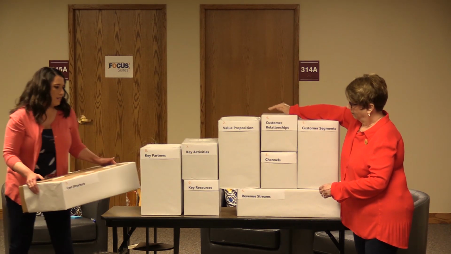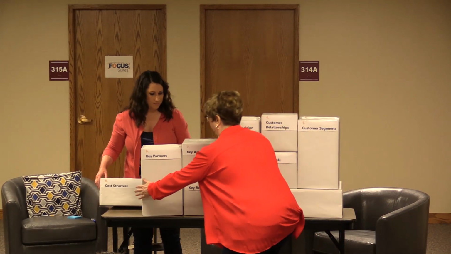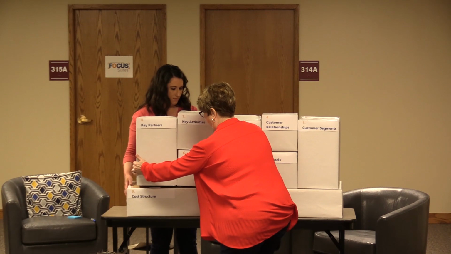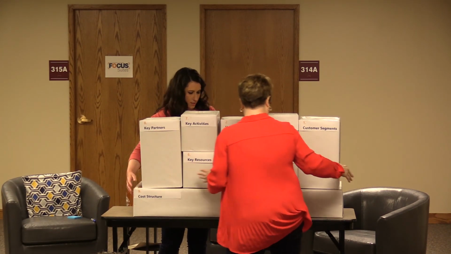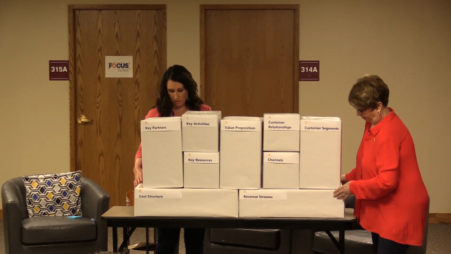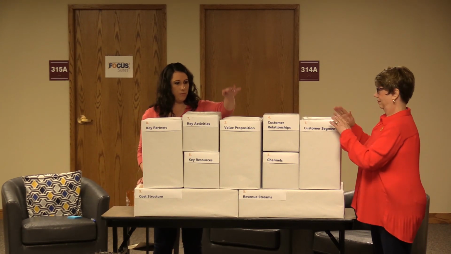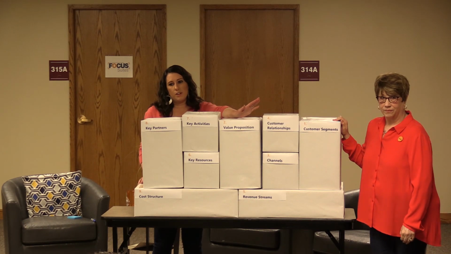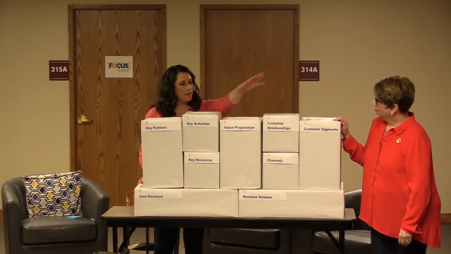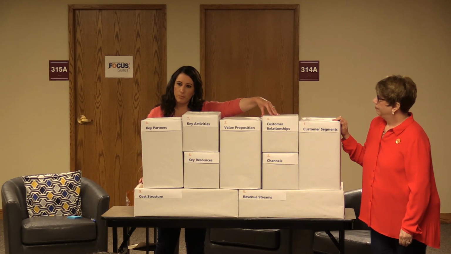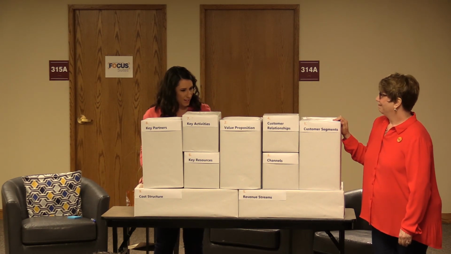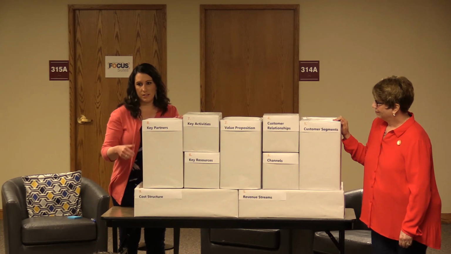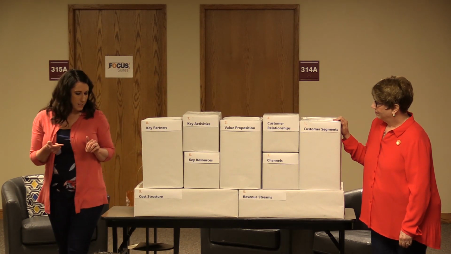And then number 9, the final block. Cost. What does it cost you in order to make your product or service, market it and distribute it to your customer, helping your customer get their job done, having whatever type of relationship you're having with them, collecting the money, and then running the back end, the tasks, acquiring all the assets that you need.